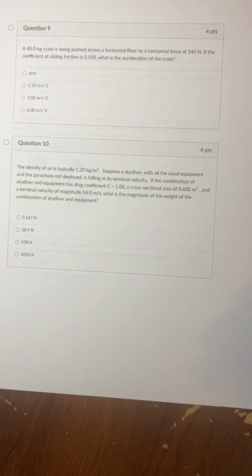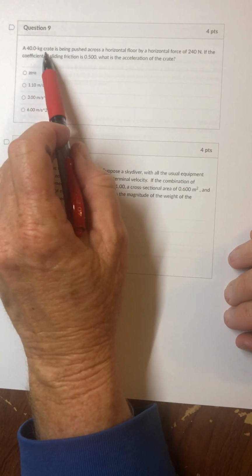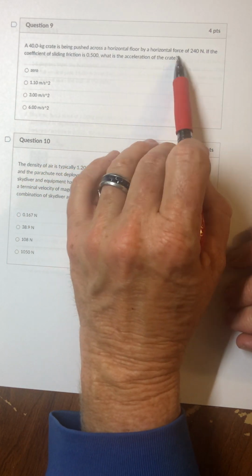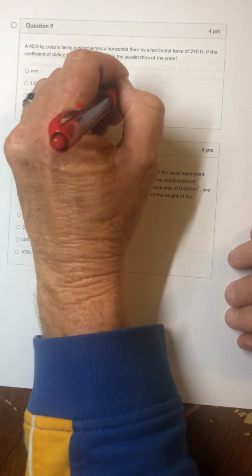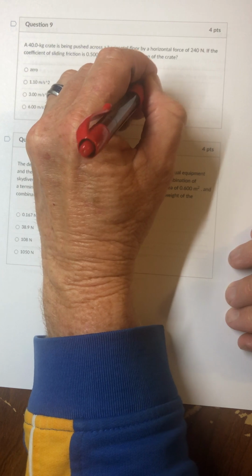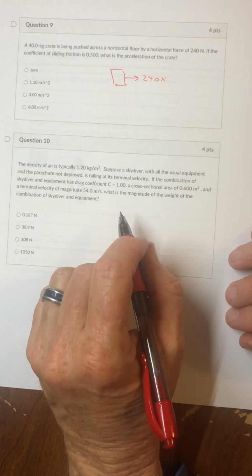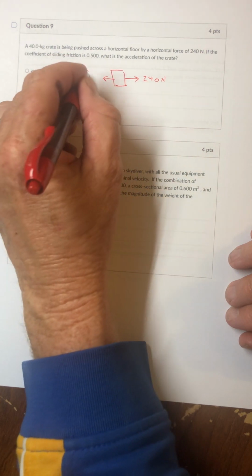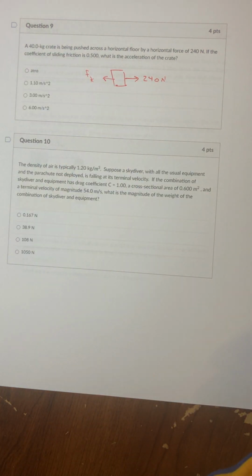All right, well, last two on the multiple choice has here a 40 kilogram plate being pushed across a horizontal floor by a force of 240 newtons. The coefficient of sliding friction is 0.5, so there is some sliding or kinetic friction going on.